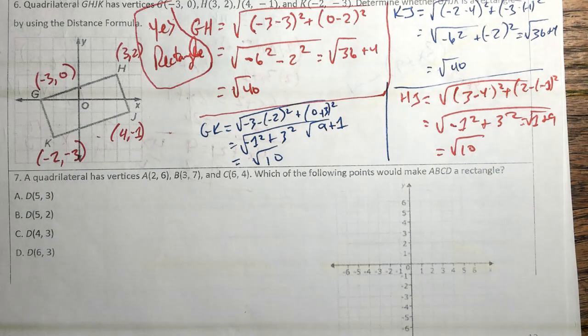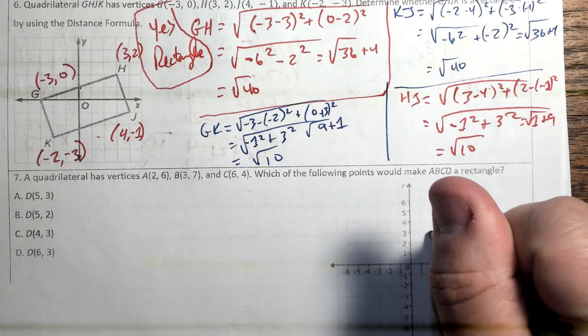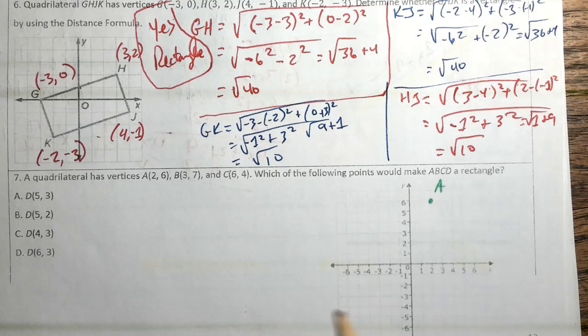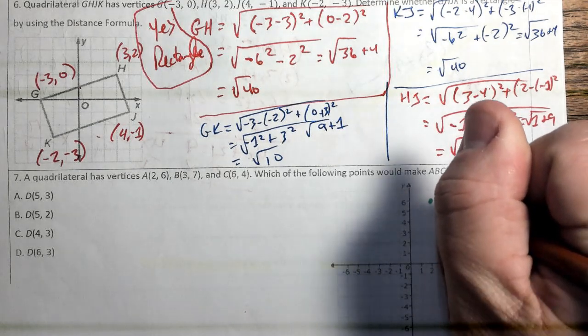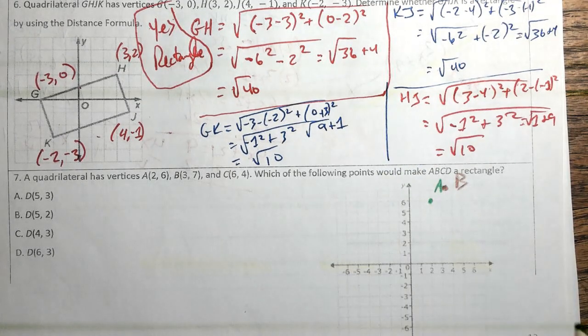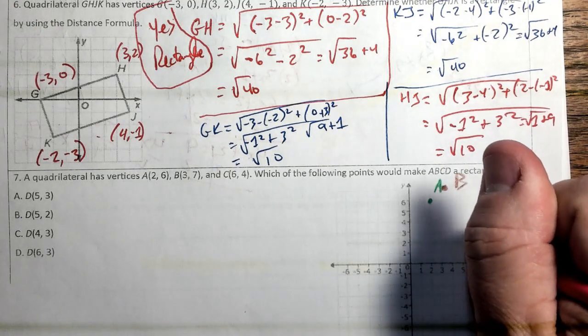All right, number 7, bottom of the page. This concludes topic 4 as soon as we finish here. So a quadrilateral has vertices. A is 2, 6. B is 3, 7. C is 6, 4.